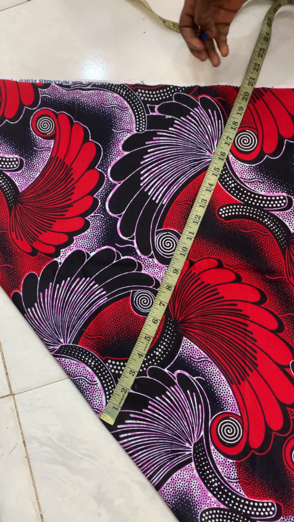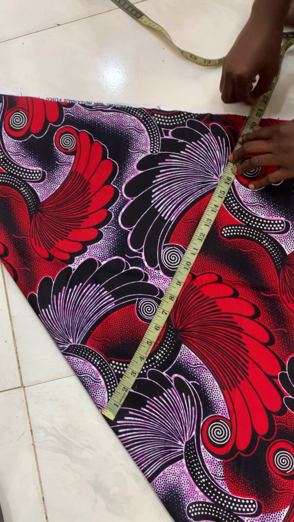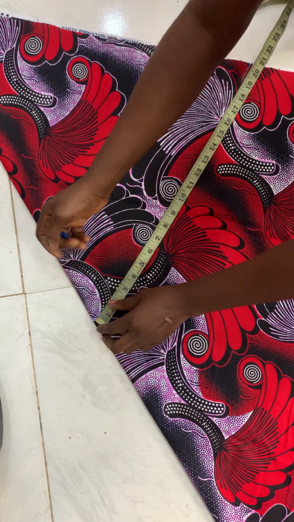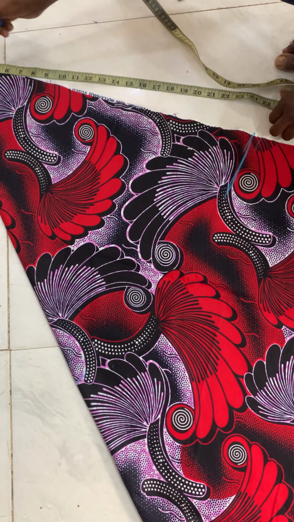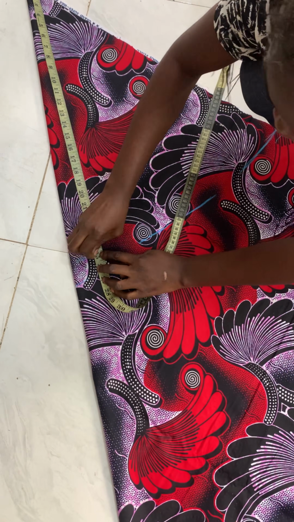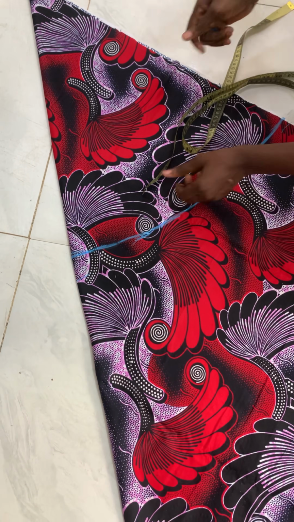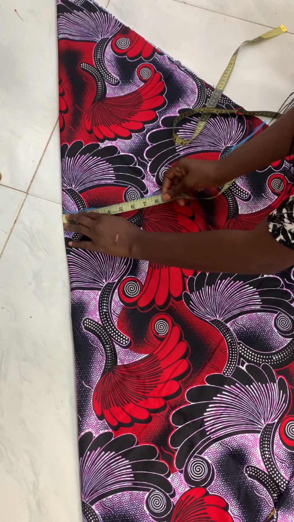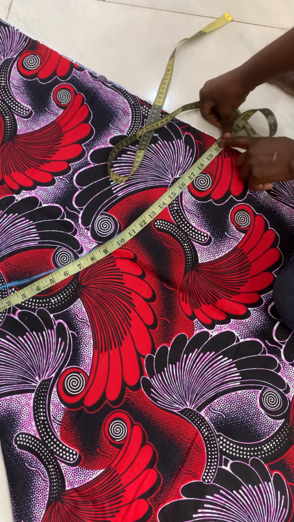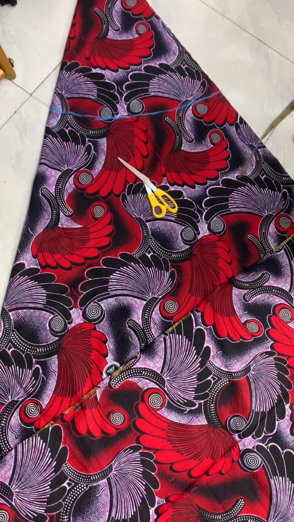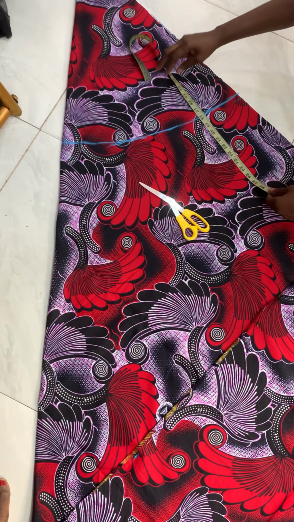So I'm just going to chalk it down there, and then I'm just going to rotate what I have all around. So you place your tape this way, and then you chalk that line. So as you can see, after chalking it, I'm just going to cross check if I have the accurate measurements, which I did. So the next thing to do is to take out your half length.